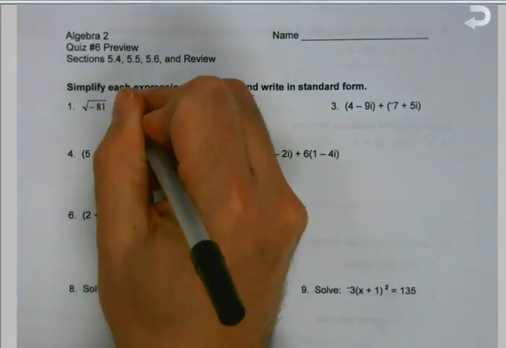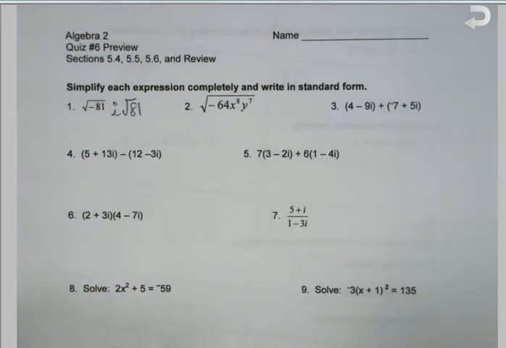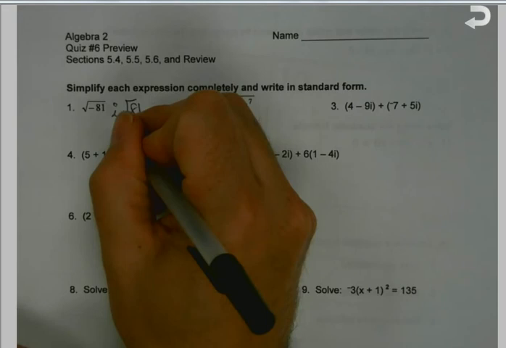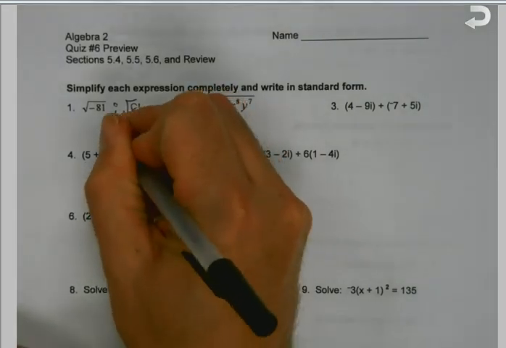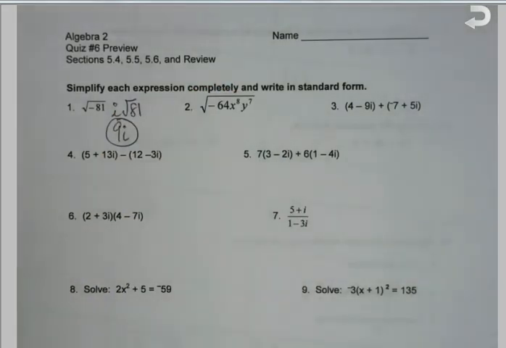Once you pull that i out, then if you can break down what's left over, go ahead and do that, and you're done. Notice I didn't do plus minus on this. It's not an equation like numbers 8, 9, and 10 are. So unless there's an equal sign and you're getting a quadratic, something with an x squared that you're solving for, do not put plus minus. You'll lose points that way.